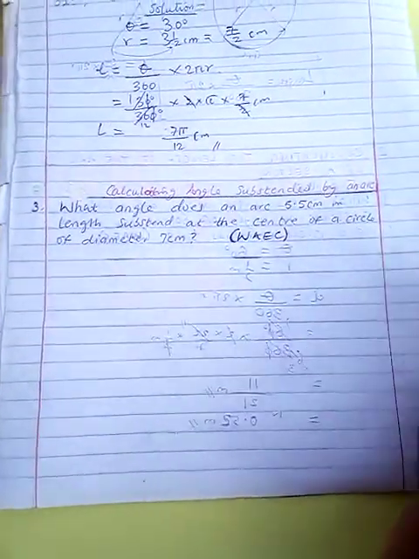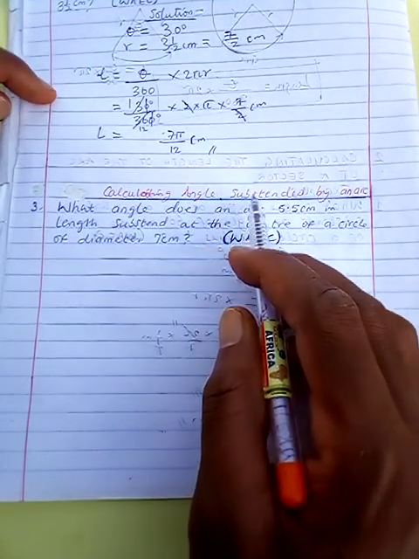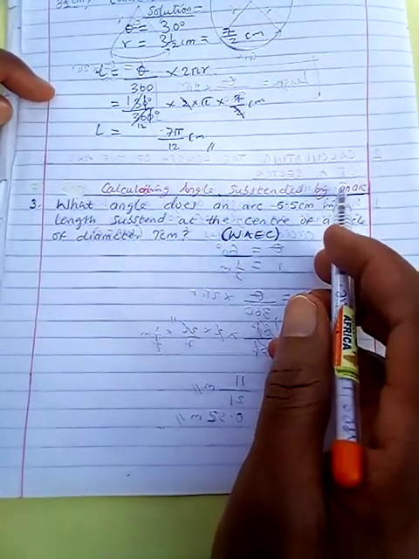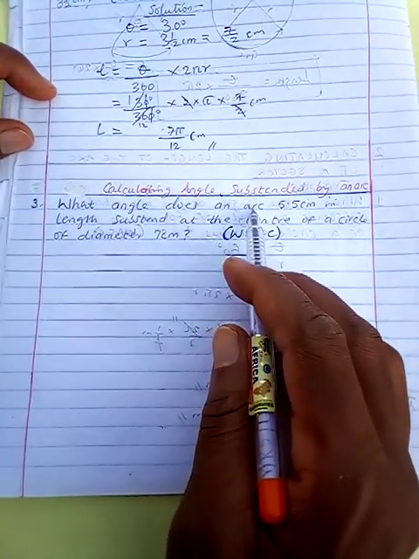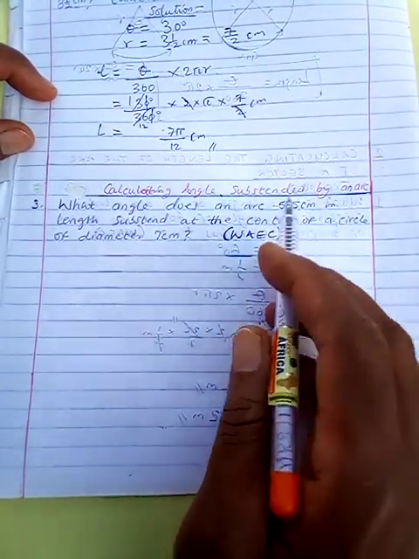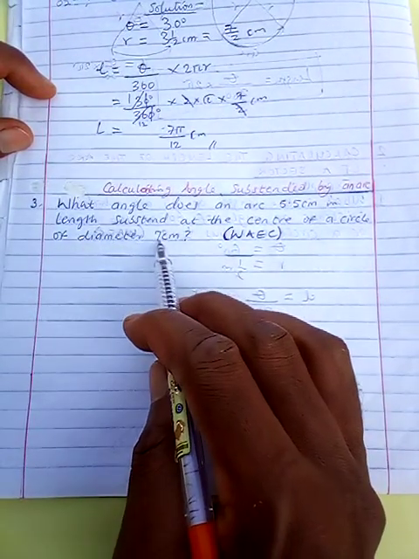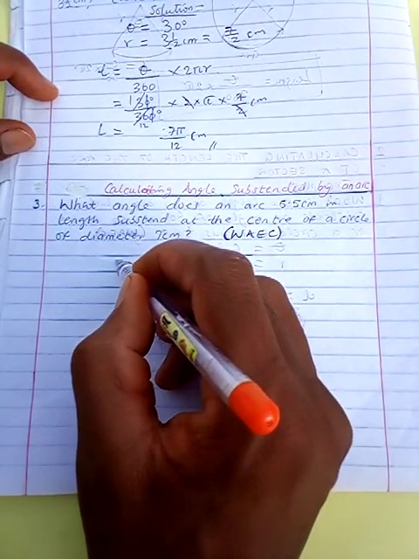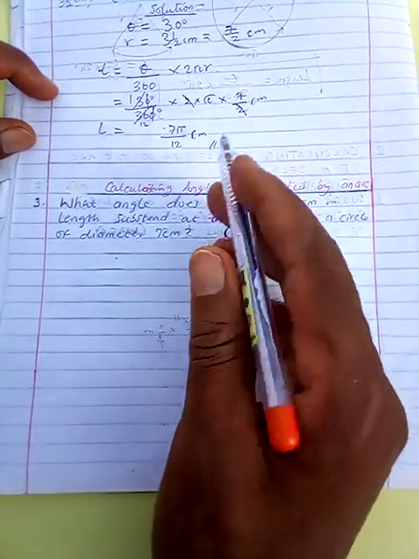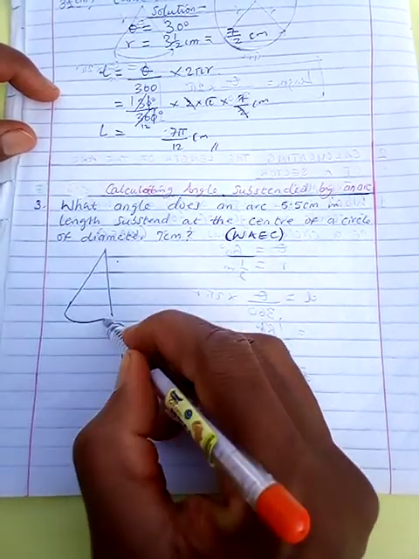So the next question here is this one. We are calculating the angle of a sector subtended by an arc. Now, what angle does an arc 5.5 cm in length subtend at the center of a circle of diameter 7 cm? So here we see that this question is different from the one we have solved.